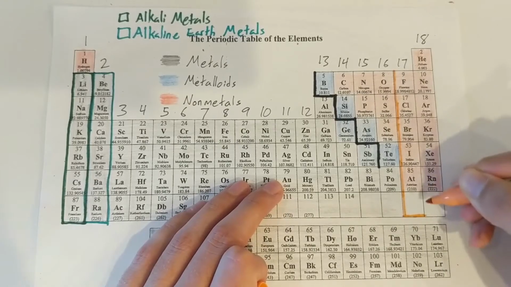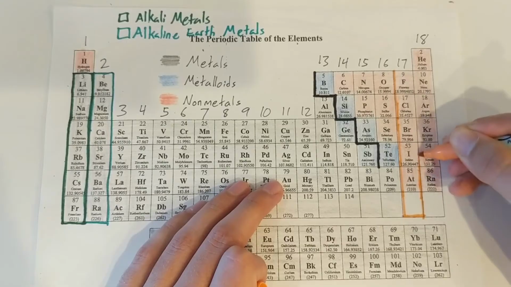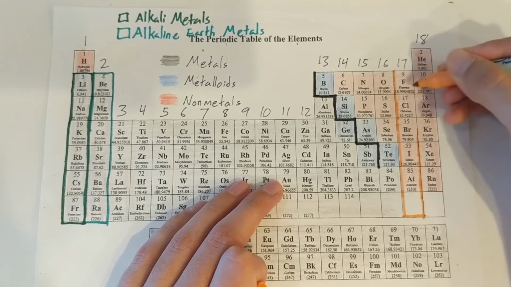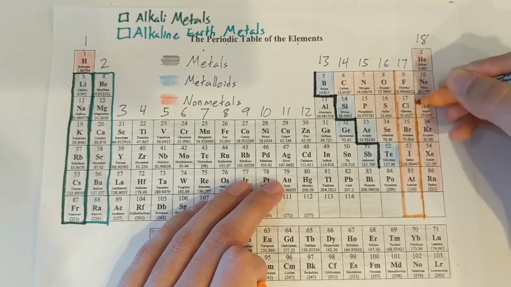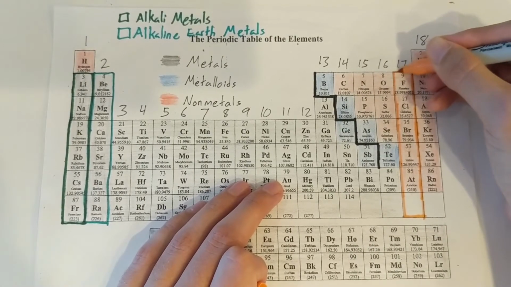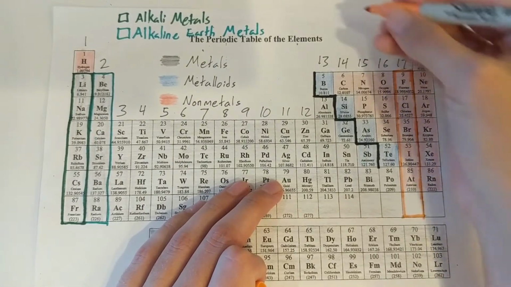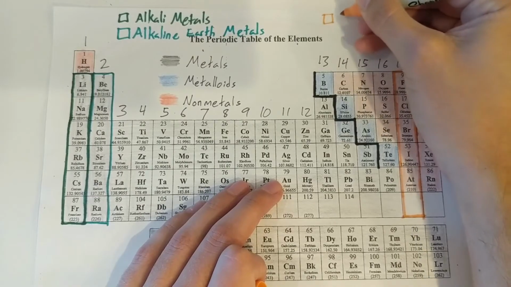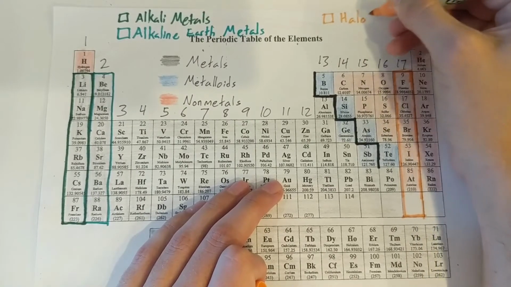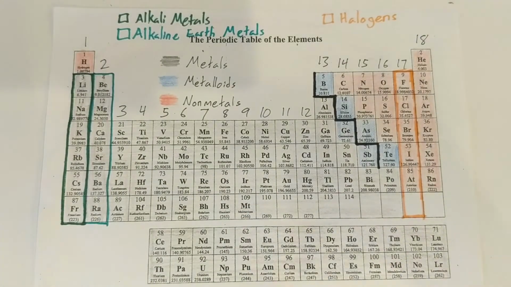We're probably familiar with some of these. Chlorine, very good at killing bacteria in water. Fluorine, we use that in our toothpaste to help strengthen our teeth and kill bacteria. So these are going to be our group 17 halogens. And I can't stress how reactive they are. They are extremely reactive. They want to react with something.